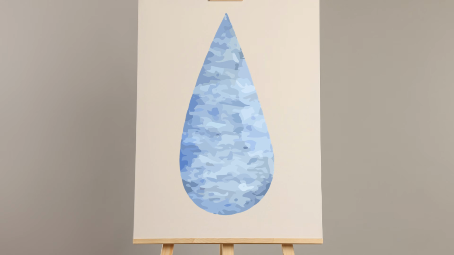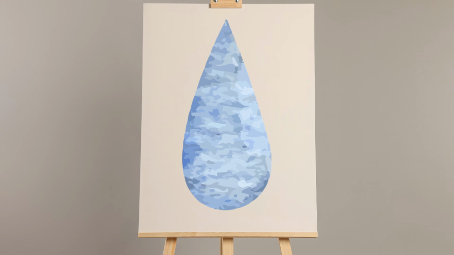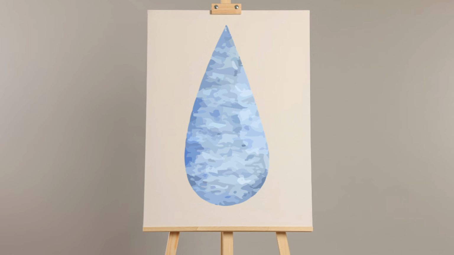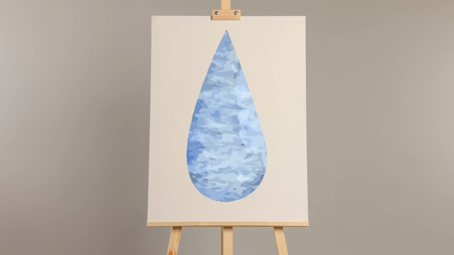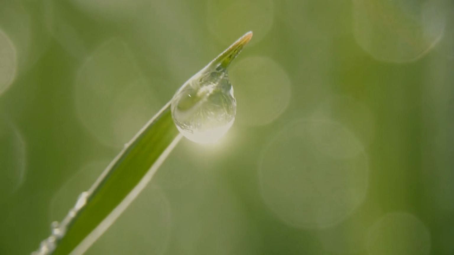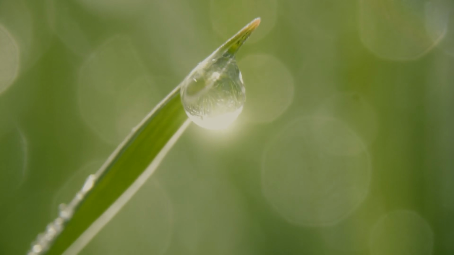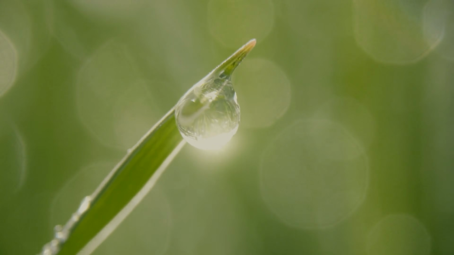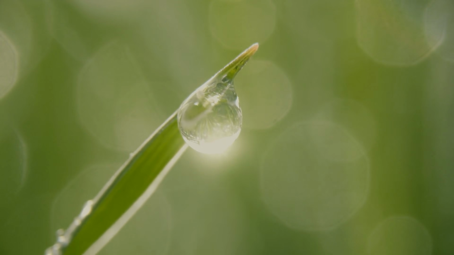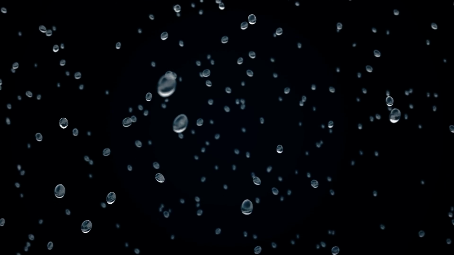The next time someone asks you to draw a raindrop, you may pause before sketching the familiar tear-shaped icon. It is one of the world's most recognizable symbols, but it reflects human creativity more than scientific reality. Real raindrops begin as tiny spheres, flatten as they grow, and eventually split apart instead of forming pointed tails.